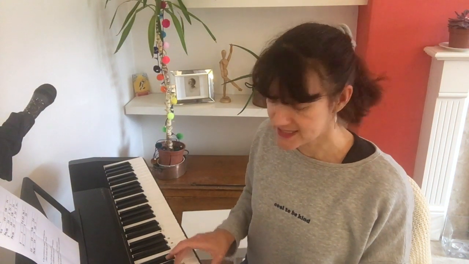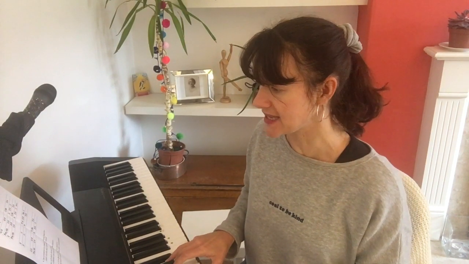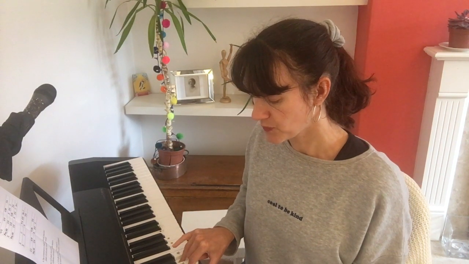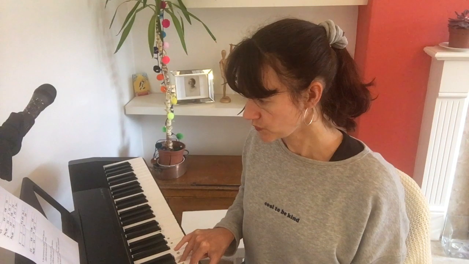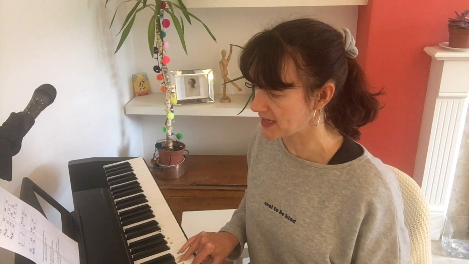Then we're going to start with a C over C. When it's a slash, that means over, so the left hand is at the bottom of the slash. We've got C over C, then G over B. With that inversion, it just means that the B is in the bass, so we've got a nice movement in the bass line, a smooth bass line.